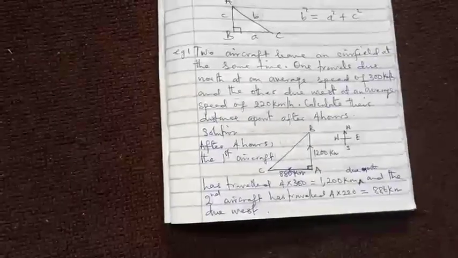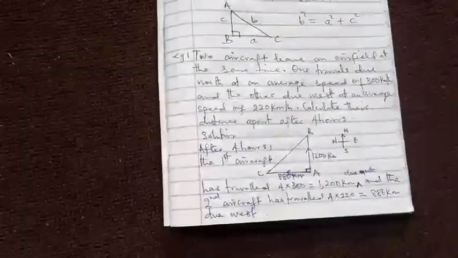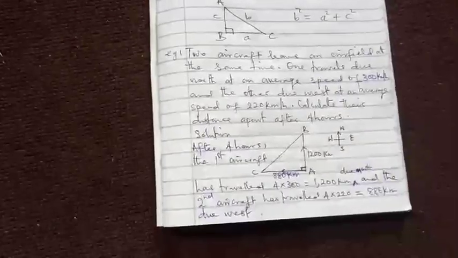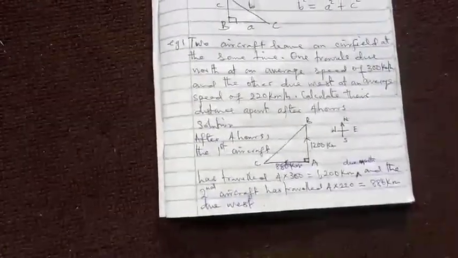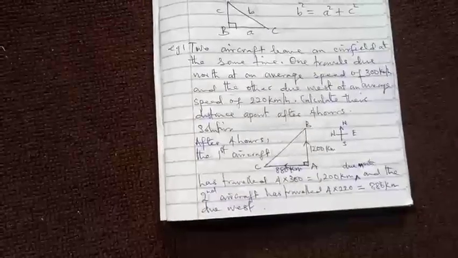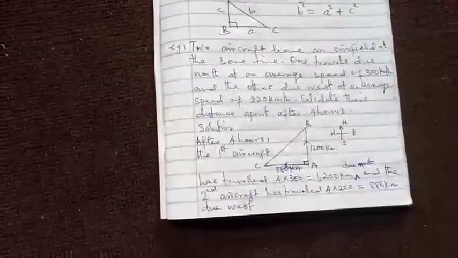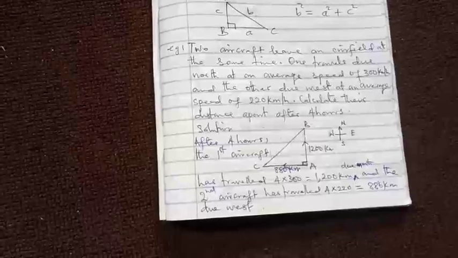The first one travels at an average speed of 300 km per hour. The distance will be 4 times 300, since time times speed equals distance.